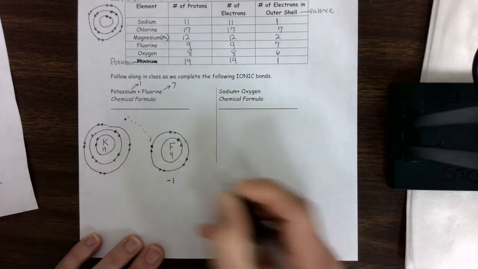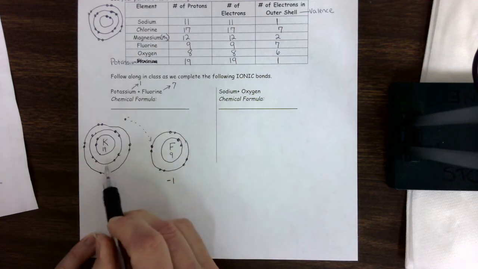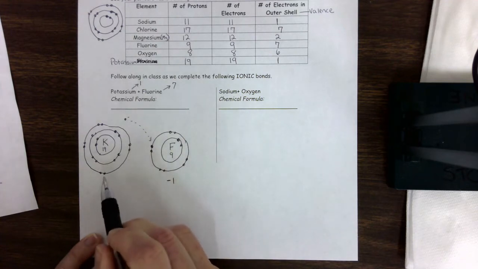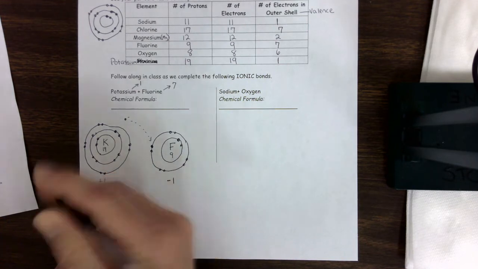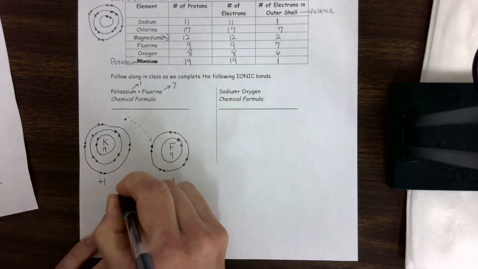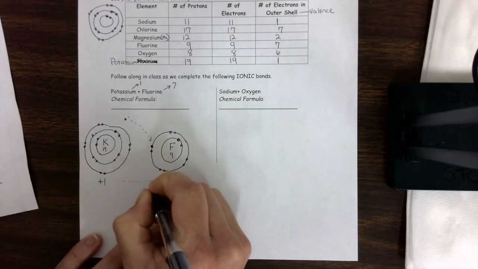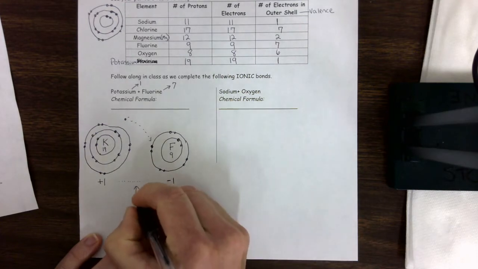You should have said the charge was -1 because it gained a negative. And potassium lost a negative, so what's that charge going to be? You should have said it became positive because it gave up 1 negative. And now we have this electrostatic force that holds these 2 atoms together, and that's our ionic bond.